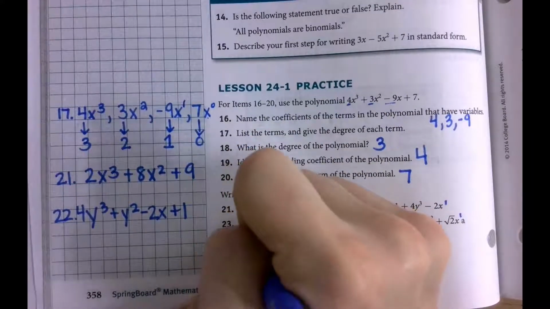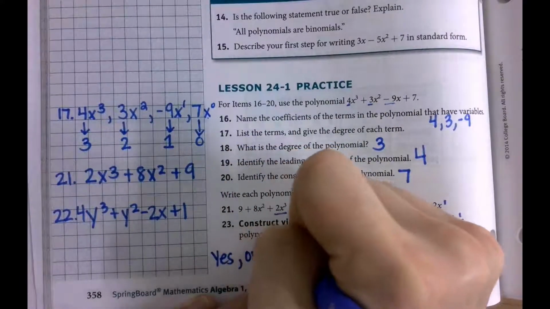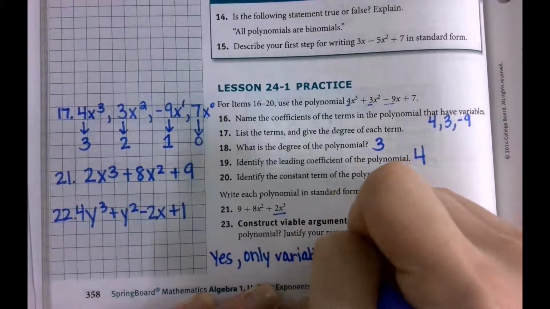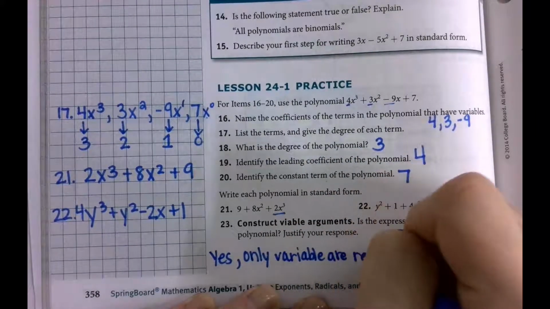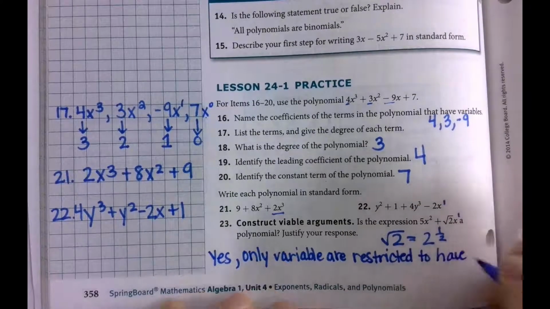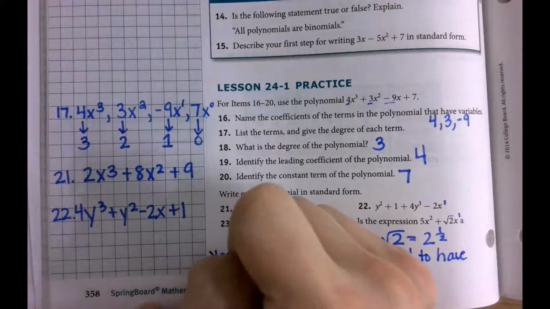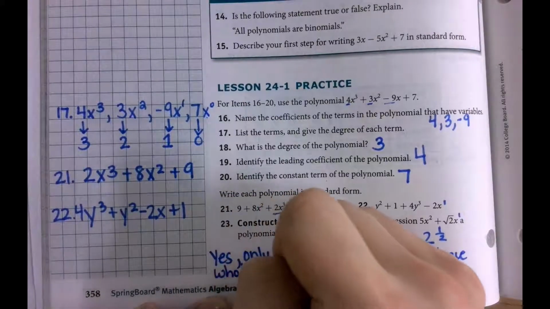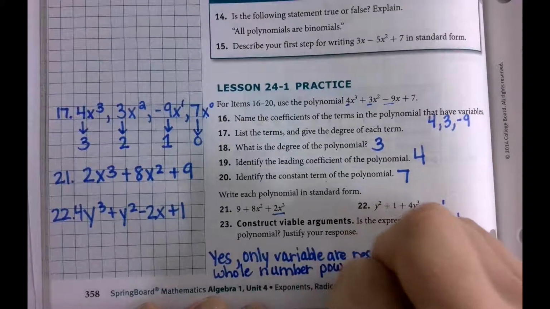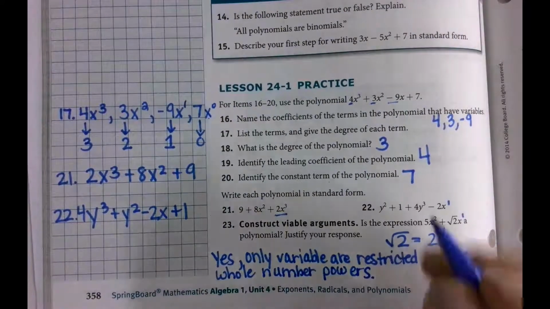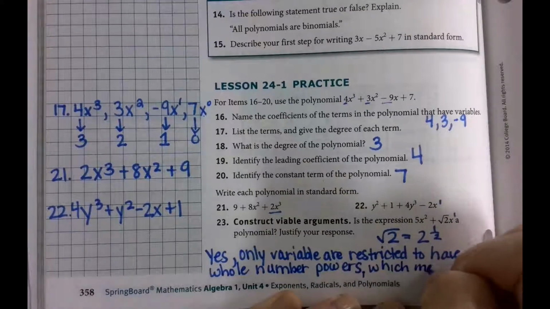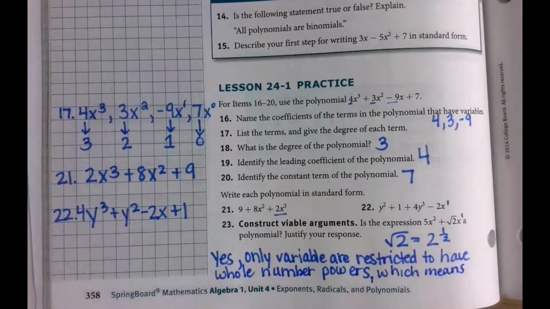Only variables are restricted to have whole number powers, which means the coefficients can be part of a square root.